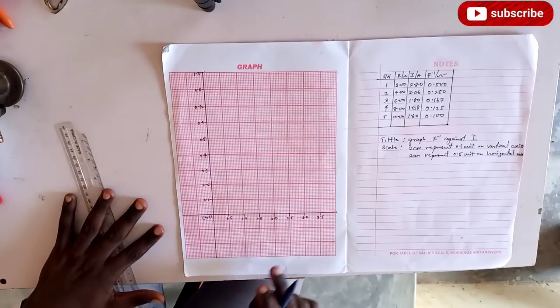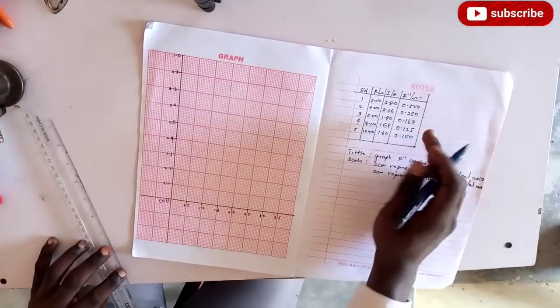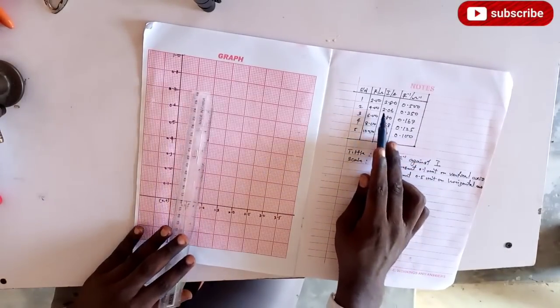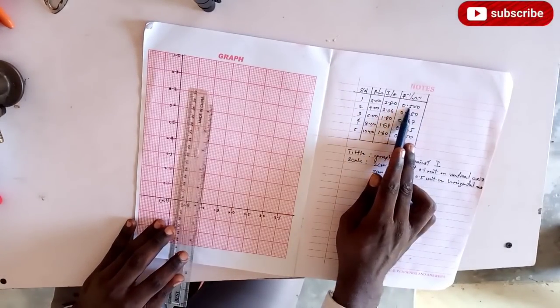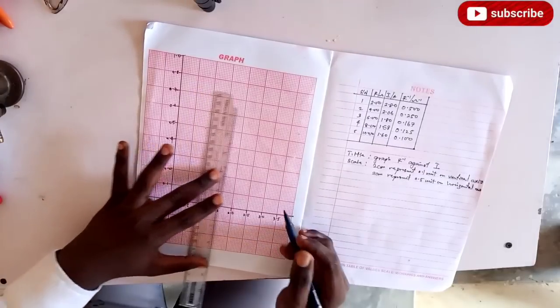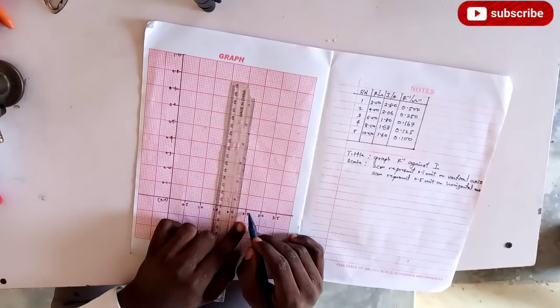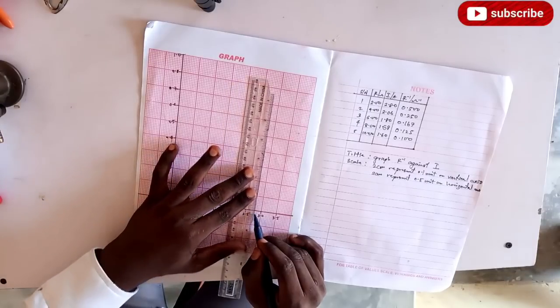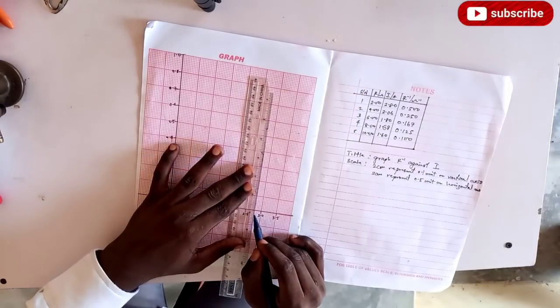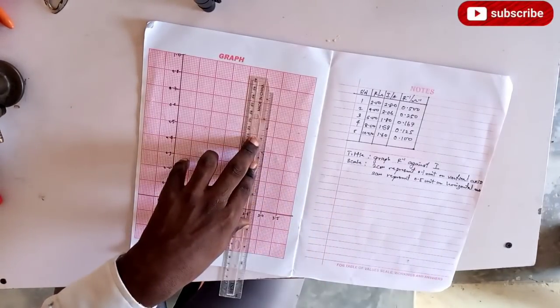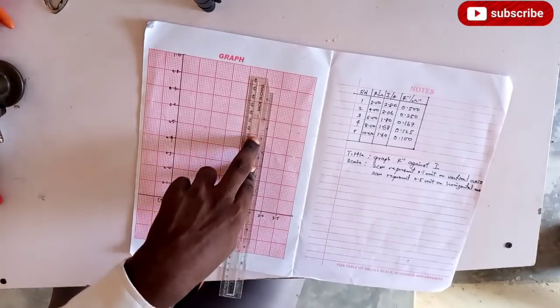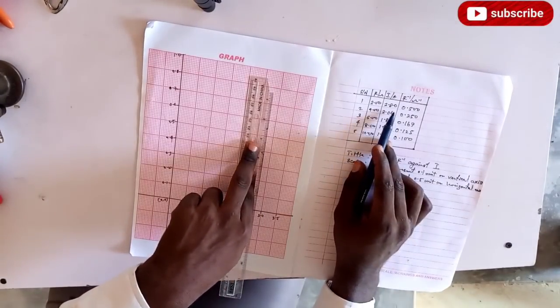Okay, so when the current is 2.8, the resistance inverse is 0.5. So 2.5, 2.6, 2.7, 2.8. For you to know the value of all these small lines, I've explained that in my previous video on how to plot the graph, so you can check that to know how we come about it.